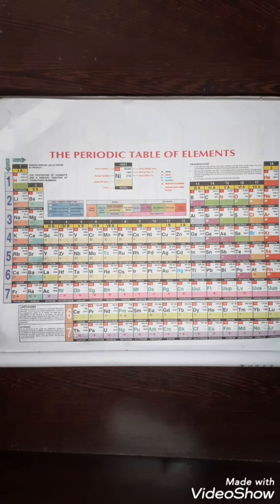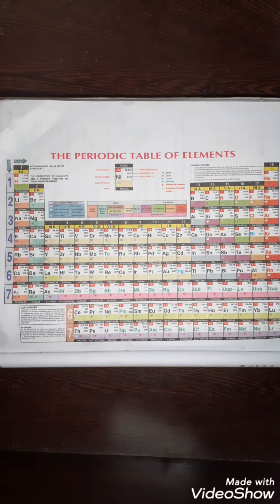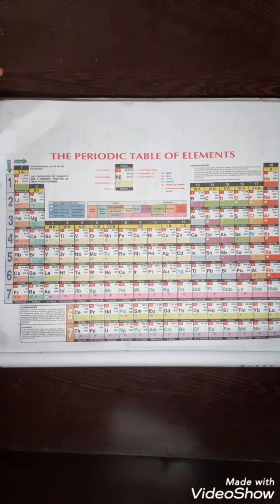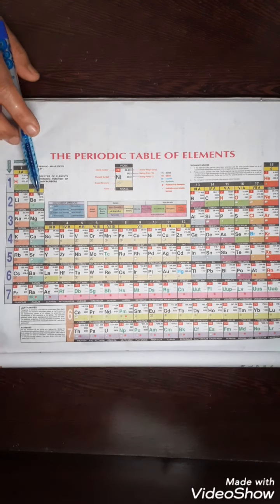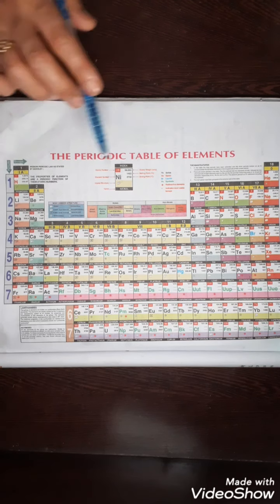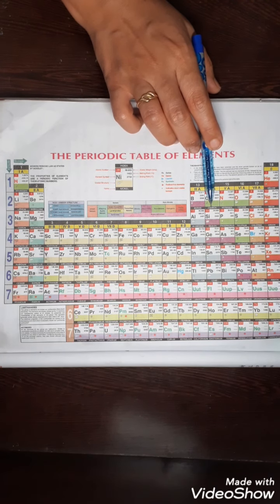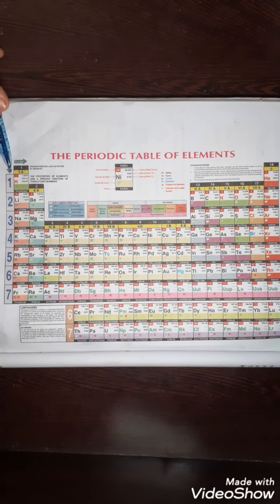Let us see how the elements are arranged in the periodic table. Elements are shown in the periodic table with the help of their short form, that is, the symbols. Like first is H. H is the symbol for hydrogen. He, the symbol for helium. Li, the symbol for lithium. Be is the symbol for beryllium. B is the symbol for boron. C is the symbol for carbon, and so on. So all the elements are shown with their symbols in the periodic table.